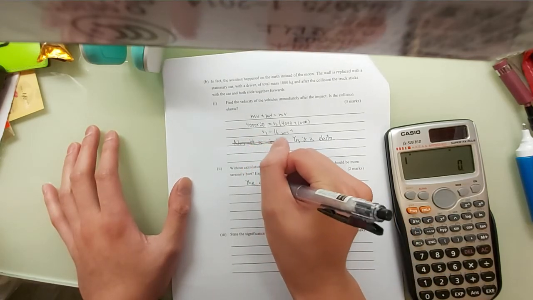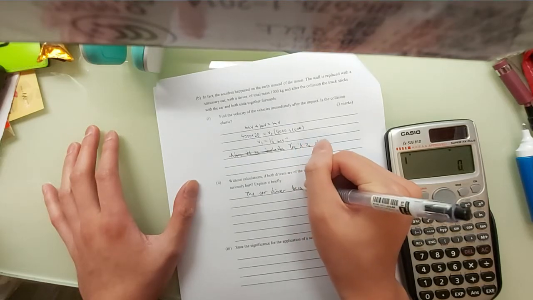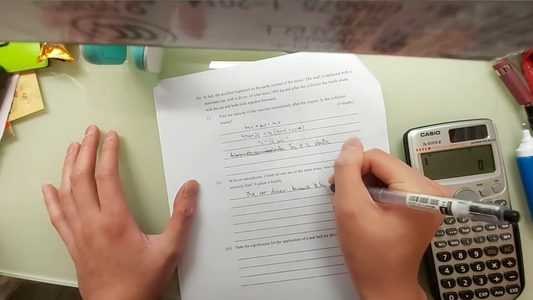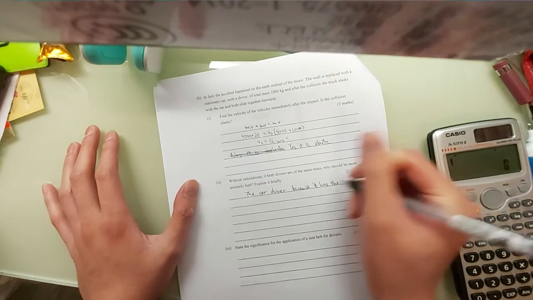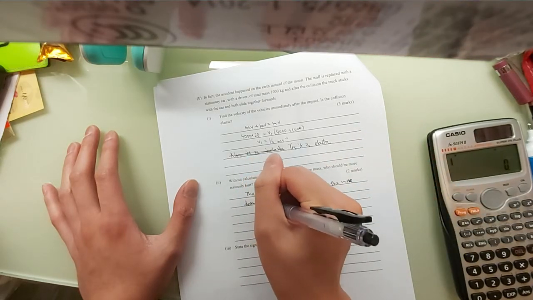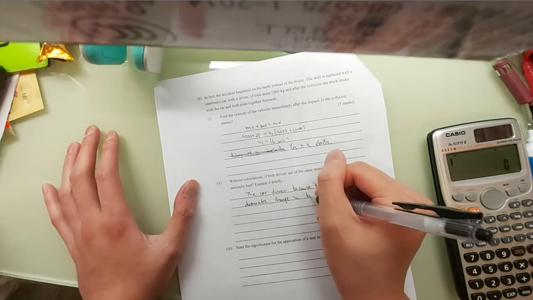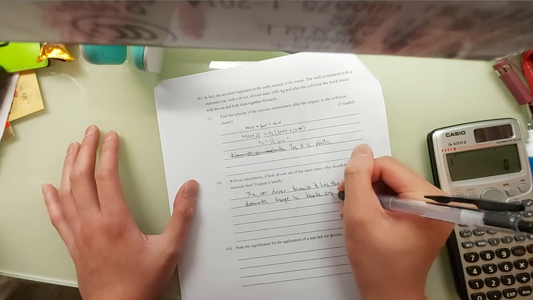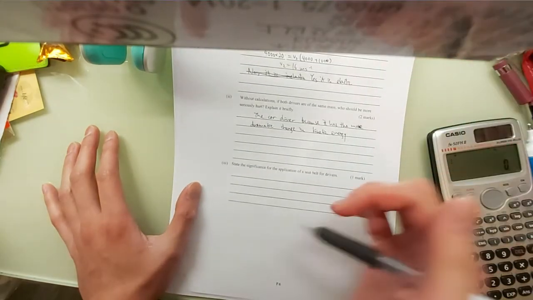I'm going to say the car driver, because it has the more dramatic change in kinetic energy. State significance of the application.